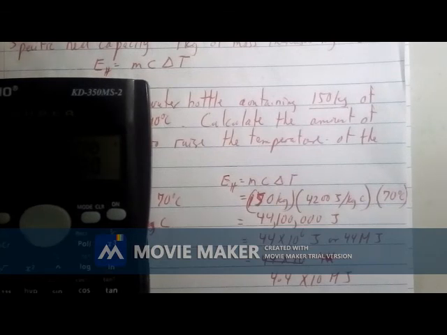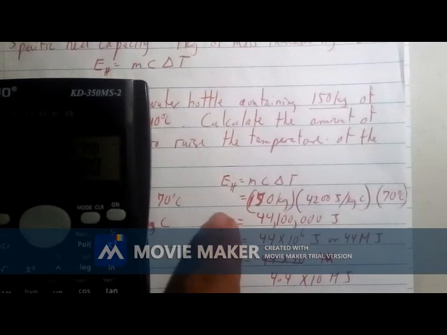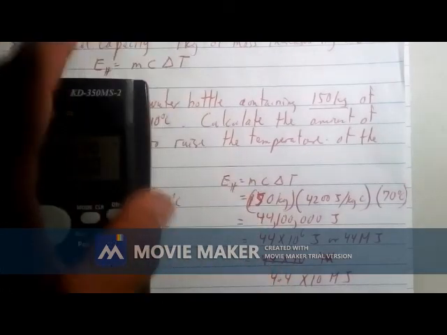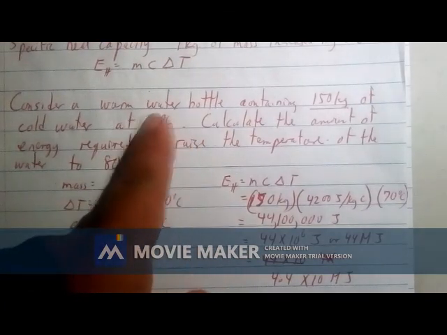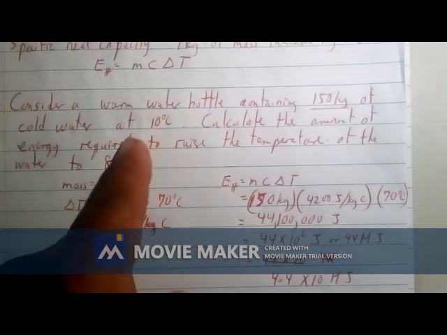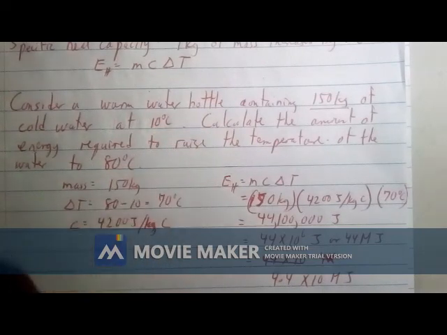So that is how you calculate the amount of energy required for it to change temperature, not change state. This is the amount of energy the cold water would require to still be a liquid, but with a temperature up to 80.